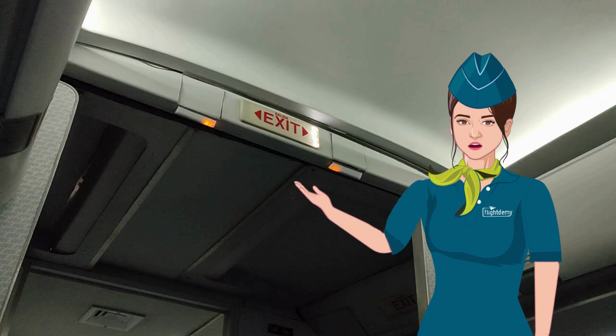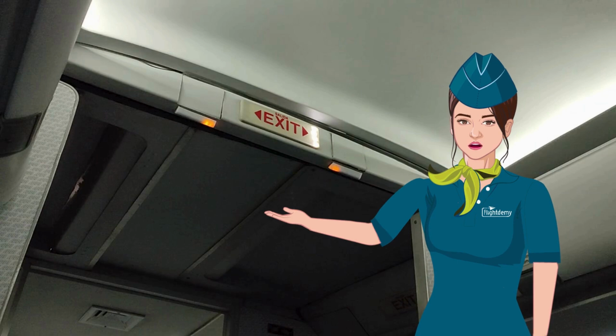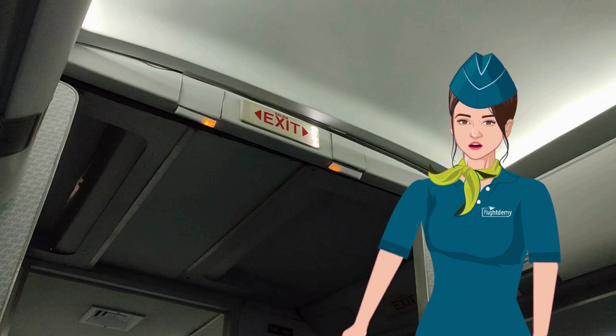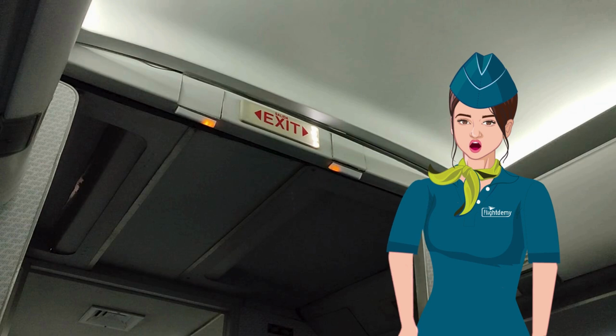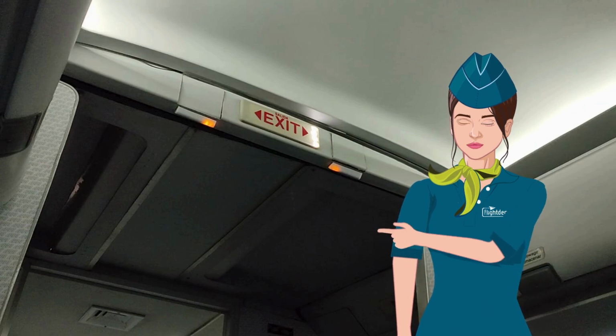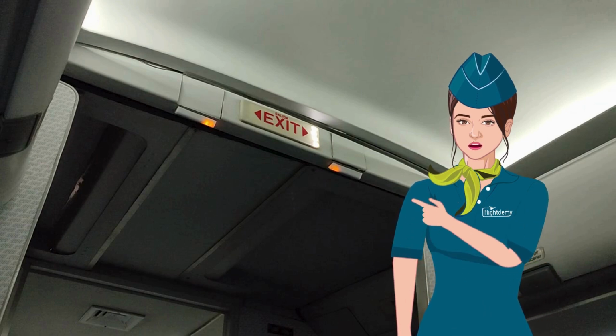As you can see, the ACP provides a quick visual indication of various situations in the cabin, facilitating efficient responses from the cabin attendants. In our next lesson, we'll explore the AIP, another vital panel that provides crew members with more accurate information.